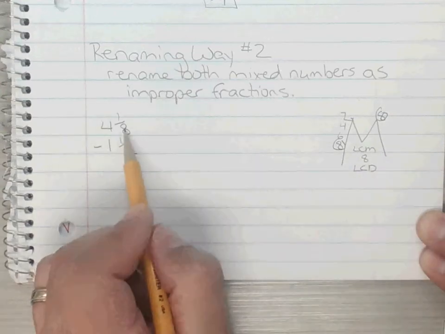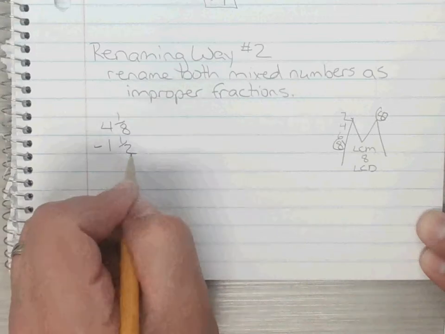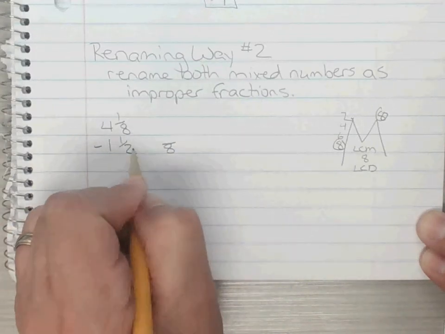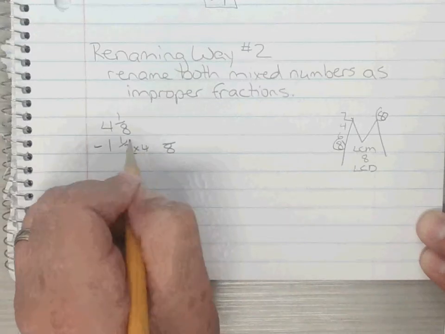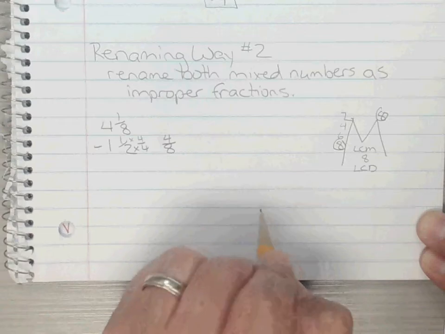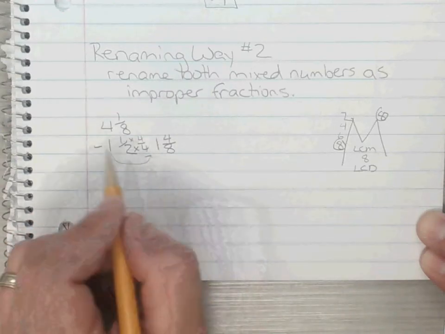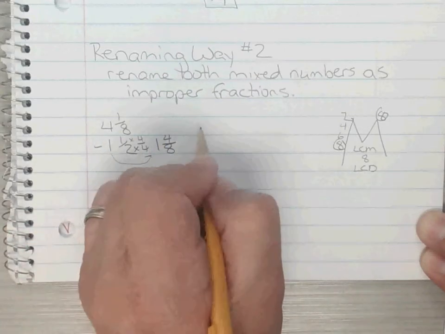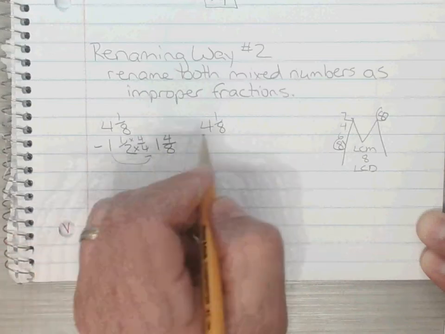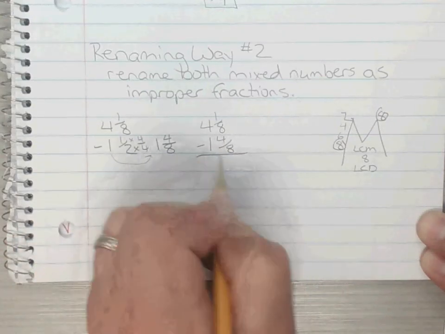So the good news is I do not need to change him. So I'm going to change a half into 8s. And hopefully we know that half of 8 is 4. So we've got 4 8s. Okay, and I can bring my 1 over here and make him 1 4/8. Okay, so I'm going to rewrite my whole problem. So I've got 4 1/8, and I've got 1 4/8. I'm going to subtract that.